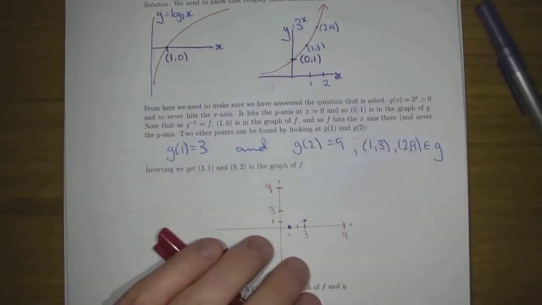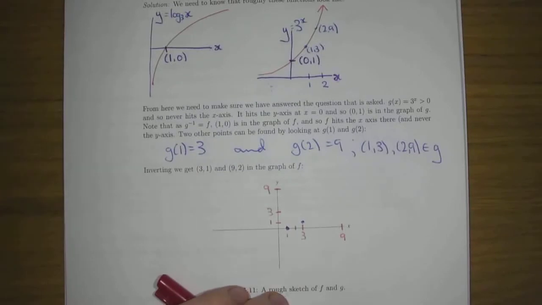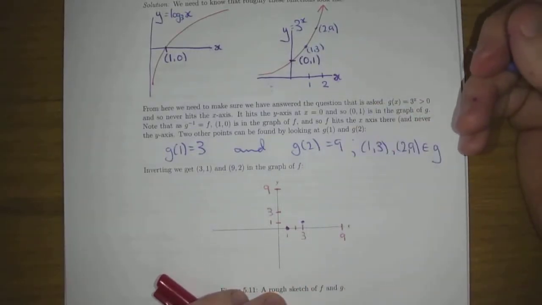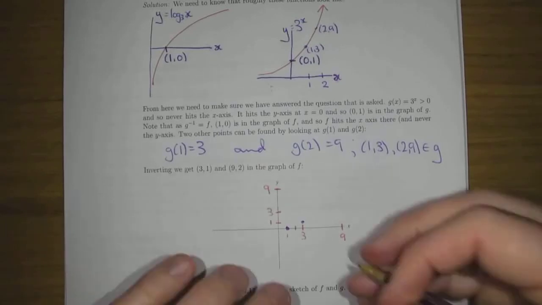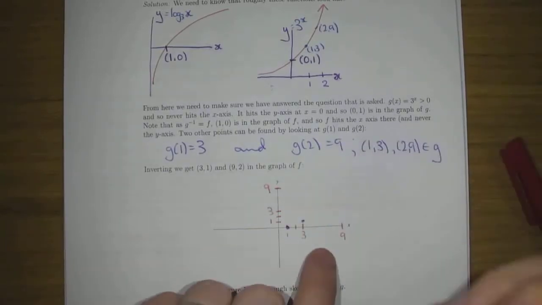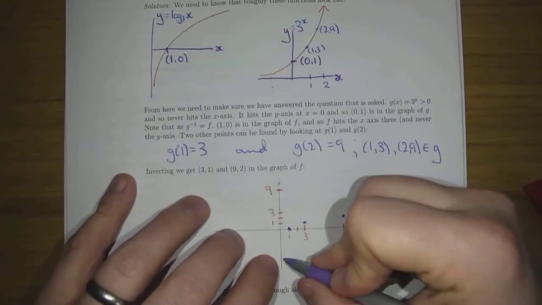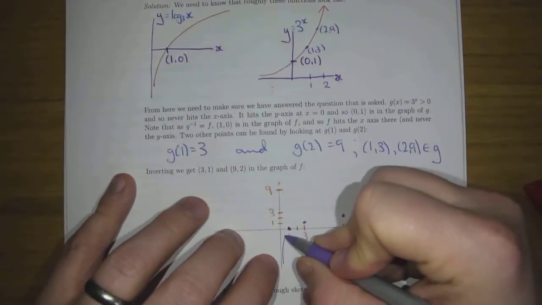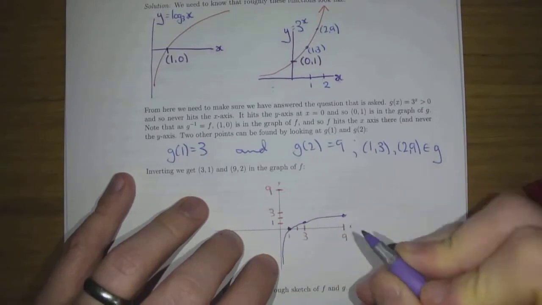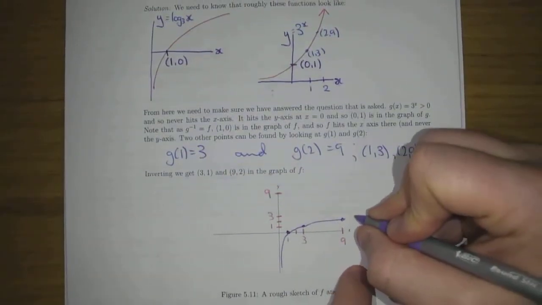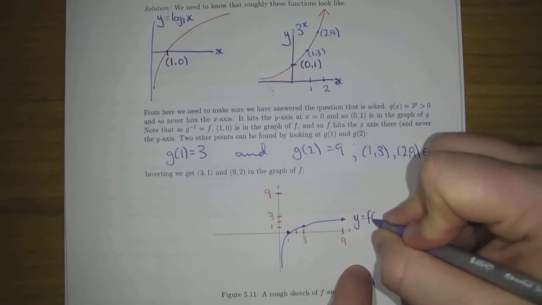So this point here was incorrect. Slow down. Yeah, so actually I was doing fine. So the 2 is here. And here you get this thing where the log grows slowly. So I get something like this. That's the log. So the log is called f. So y equals f of x.